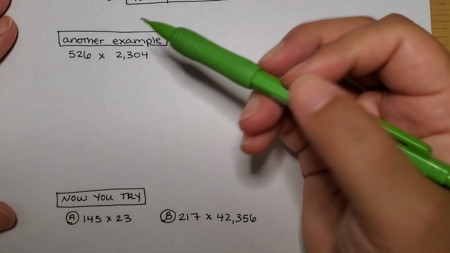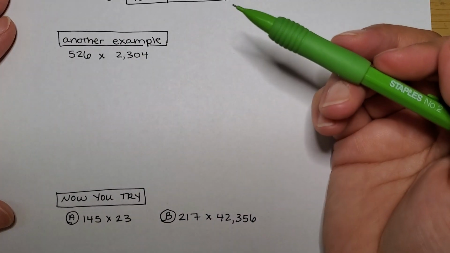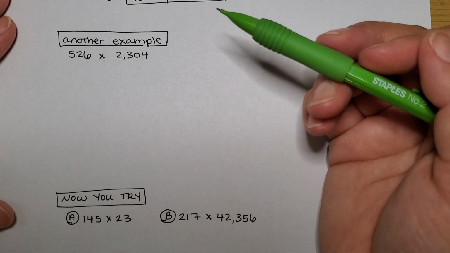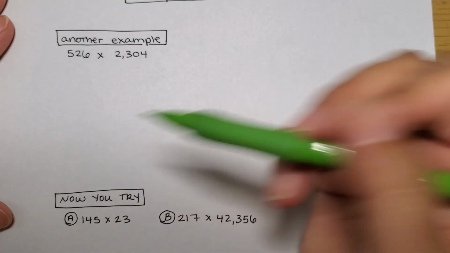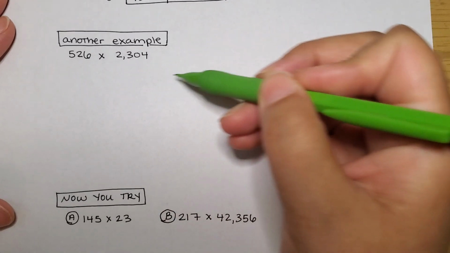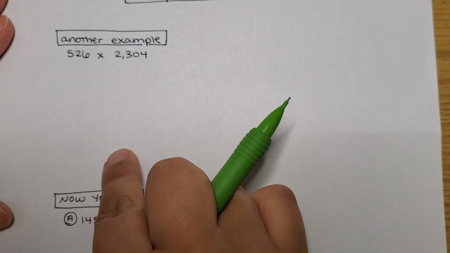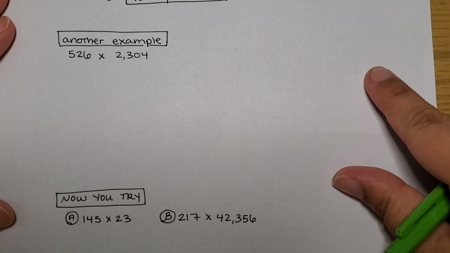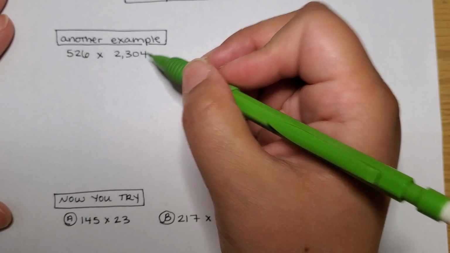So this time I have 526, and we're going to multiply that by 2,304. It doesn't matter which number you put across the top and which number you put down the side. I usually like to put the longer number across the top, because that way the problem takes up less vertical space and I've got that horizontal space to work with. So I'm going to put the second number across the top this time.